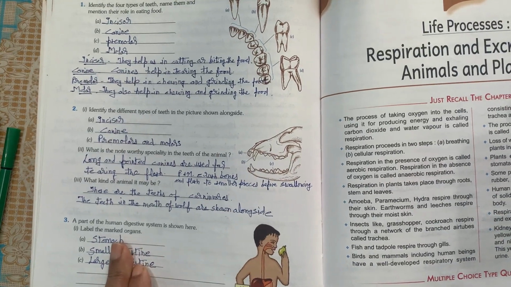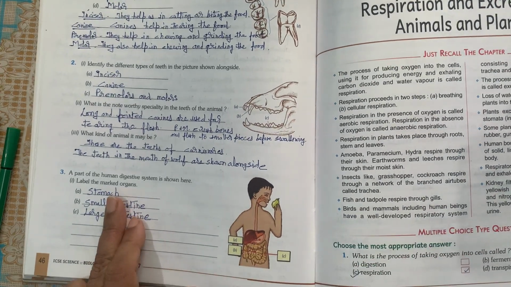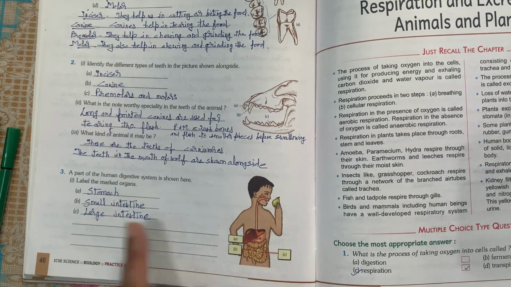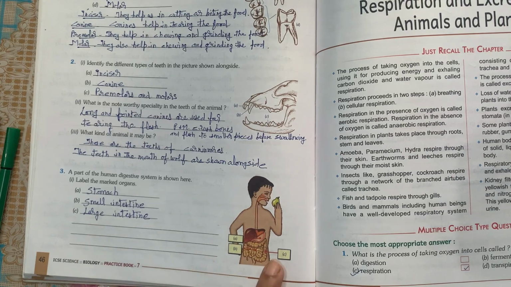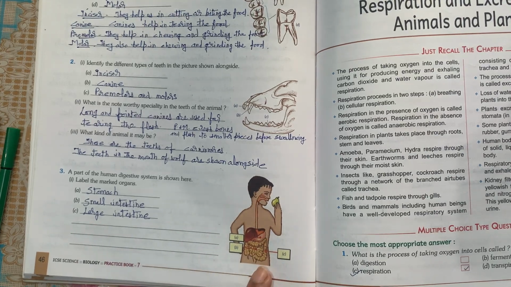Name the parts of the human digestive system as you can see it over here. A is the stomach, B is the small intestine, and C is the large intestine.